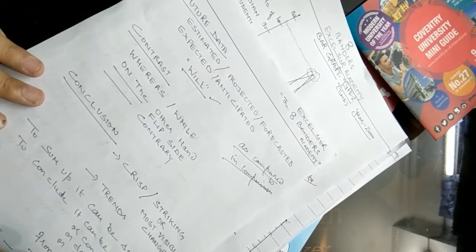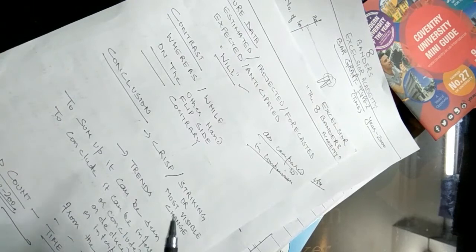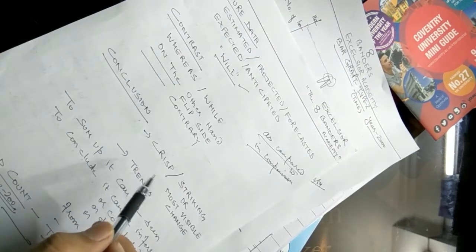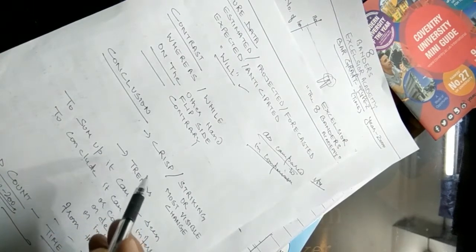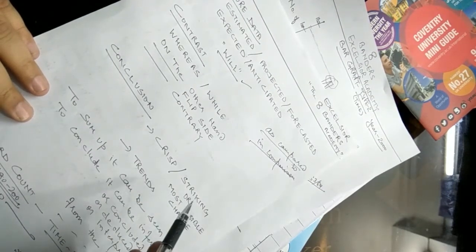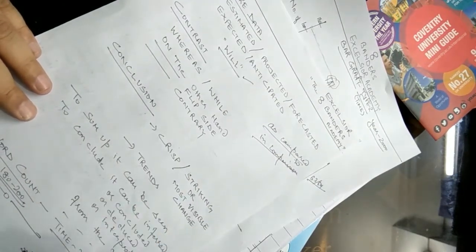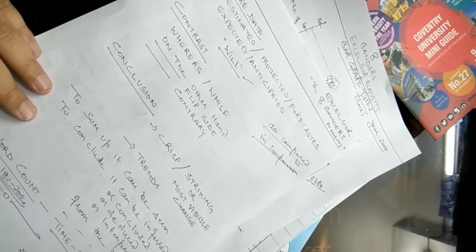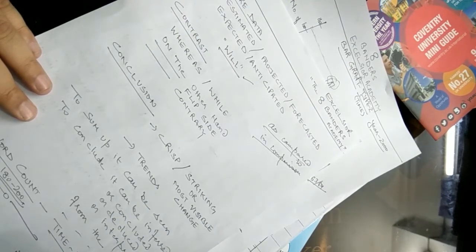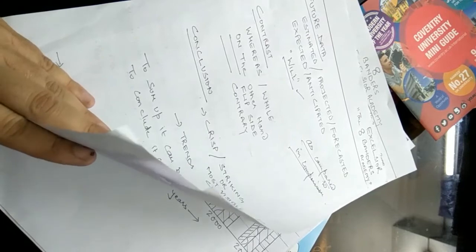Then of course you know about the conclusion, and I have already generally told you that in case of writing a conclusion, try to write it crisp and try to use the most striking or visible change. And of course you can use the trends also. If you don't have an idea about trends, let me explain what I mean by trends in this particular case.